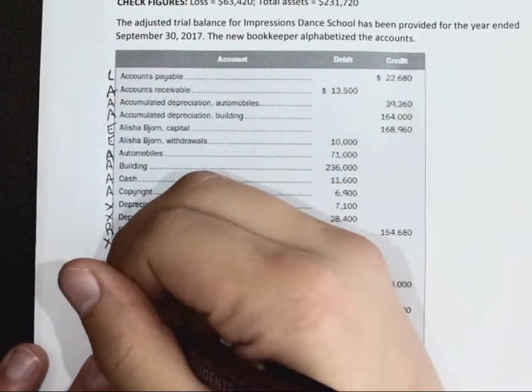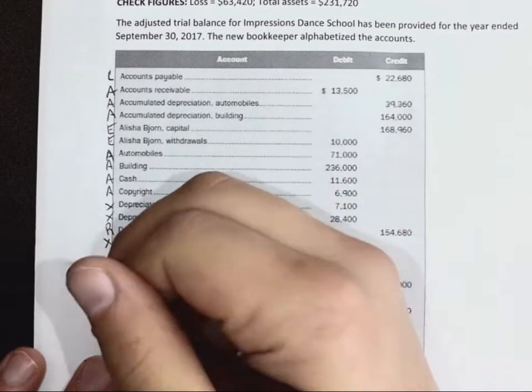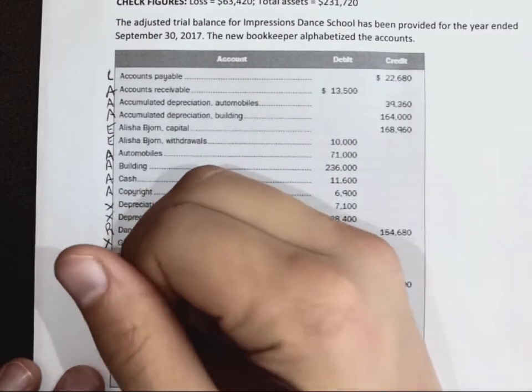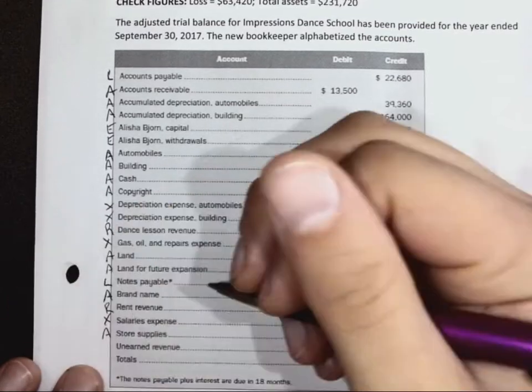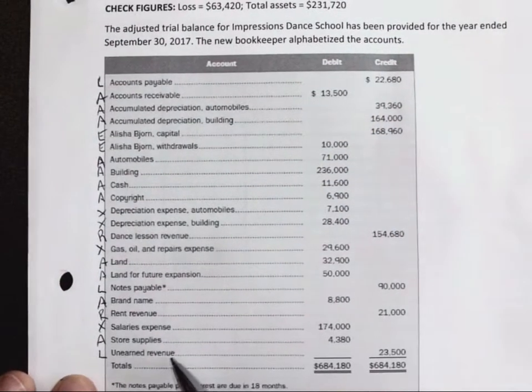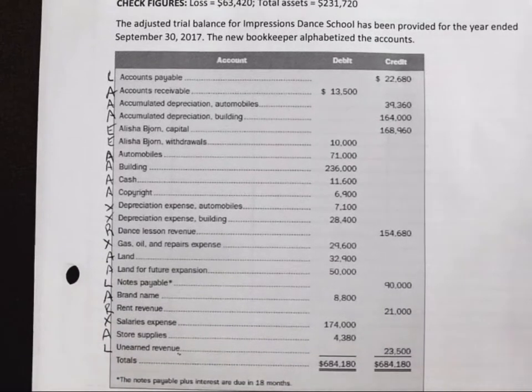Brand name? An asset. Rent revenue? Salaries expense? Store supplies? Unearned revenue? Quite a few people included this unearned revenue in their income statement. Remember, this is a liability, it does not belong in your income statement.